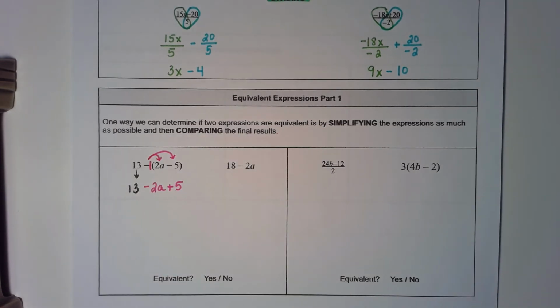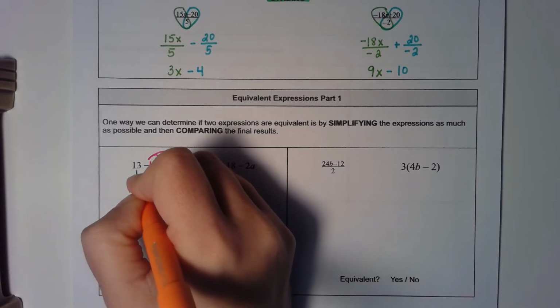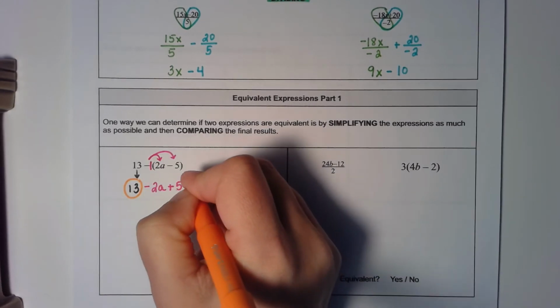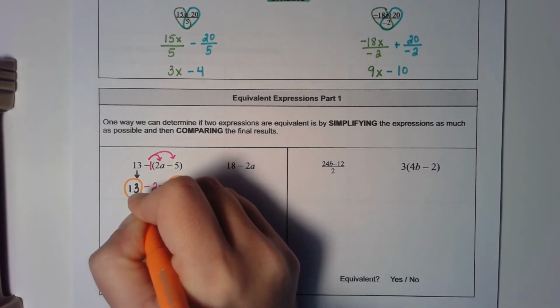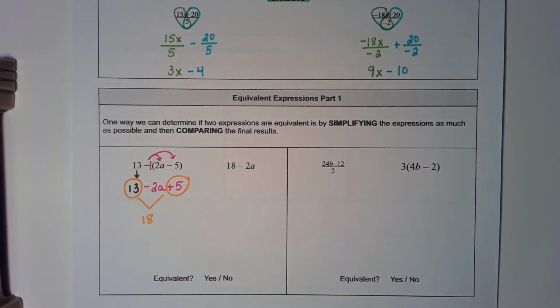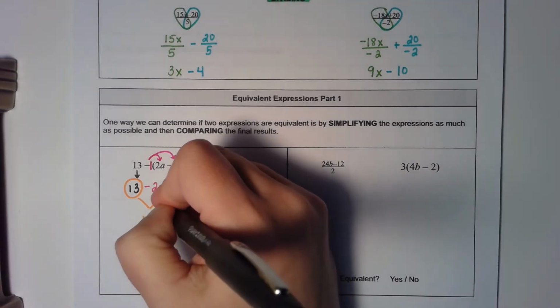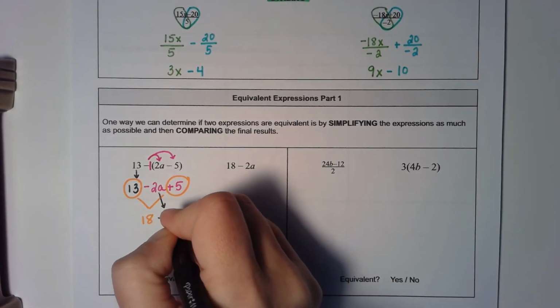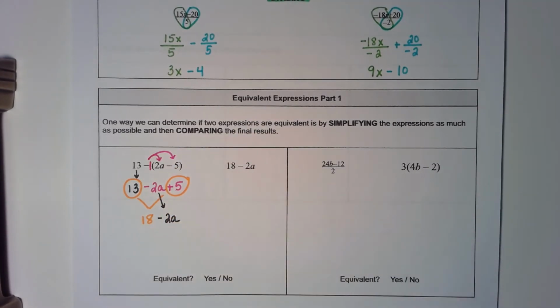And then I'm going to start to simplify after that. After that, I'm going to look for combining like terms. Now in this problem, the like terms would be the 13 and the +5. When I combine those, I get 18. The 2a here, the -2a, doesn't have any like terms because nobody else here has an a, so I'm just going to drop it down.